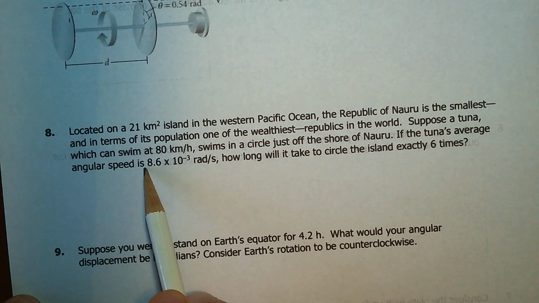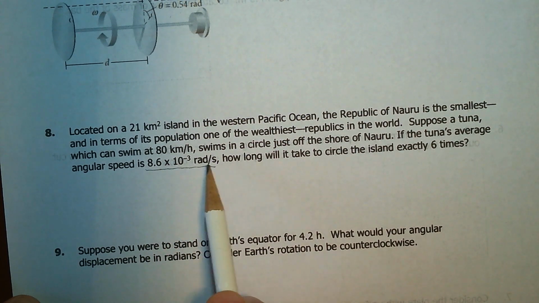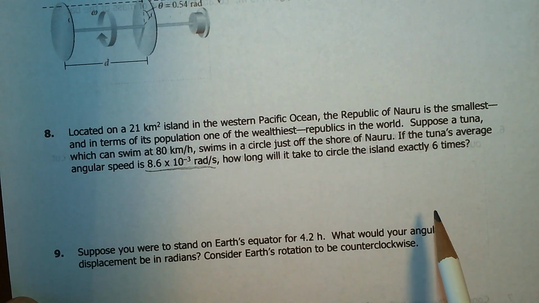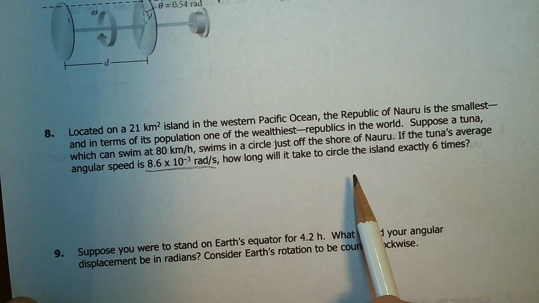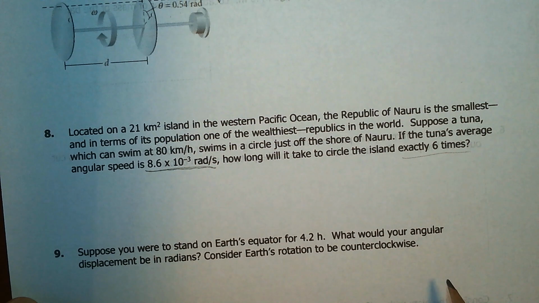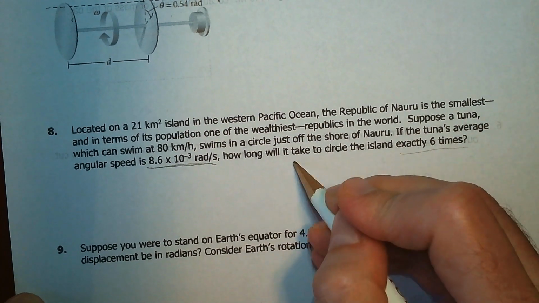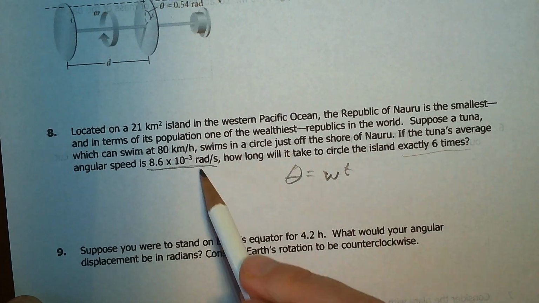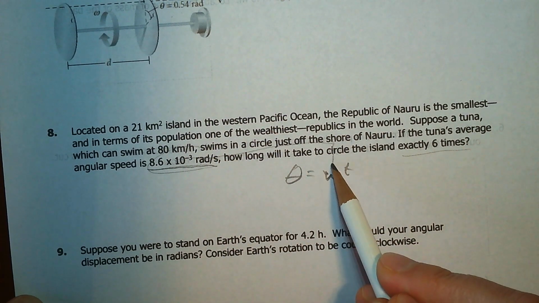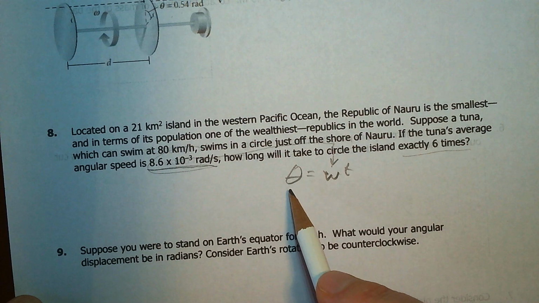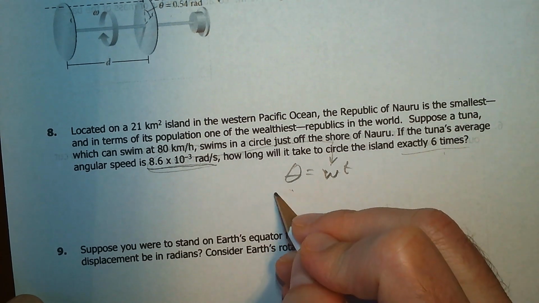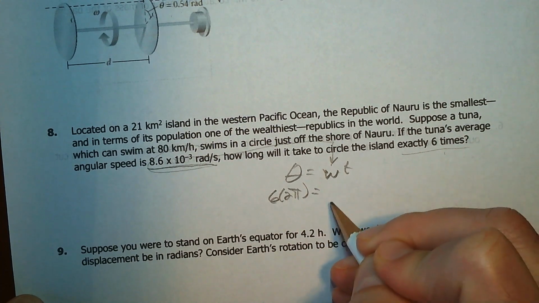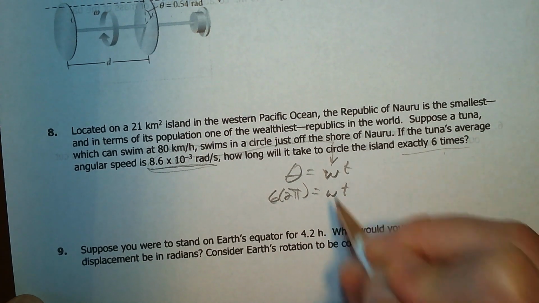Okay, so for this one, we know what the angular speed is, and it wants to know how long it will take for it to go around this island exactly 6 times. So we can use theta equals omega bar t again. So we know what the speed is. We actually know this distance as well because it says 6 times. So this would be 6 times 2 pi. And then we can solve for time.